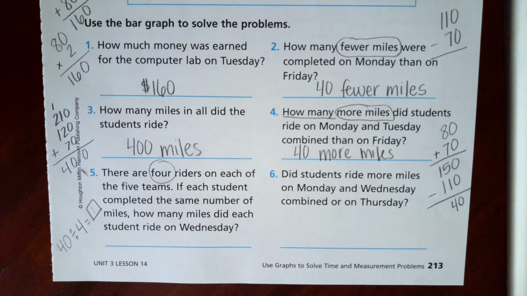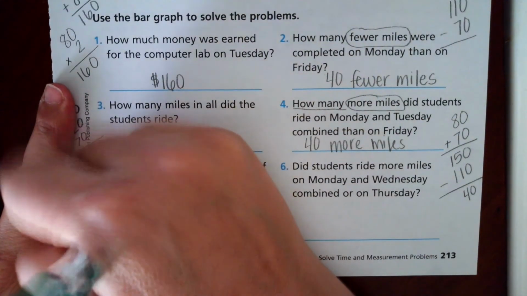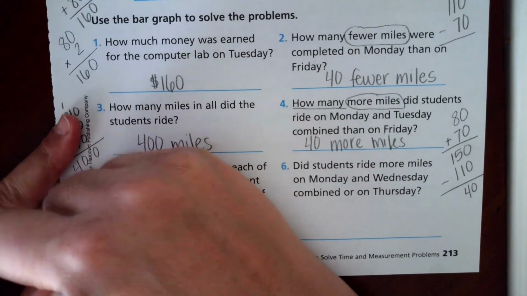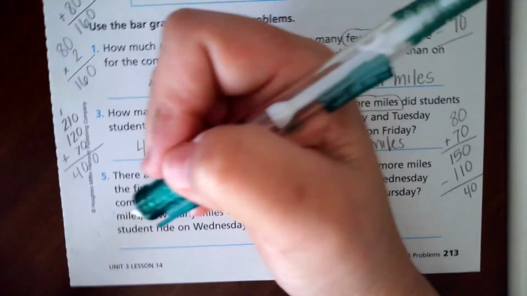So take a minute and solve that. Oh, friends, I'm so sorry. I misread this problem. So I thought it was 1 team on each day. Let me re-explain.